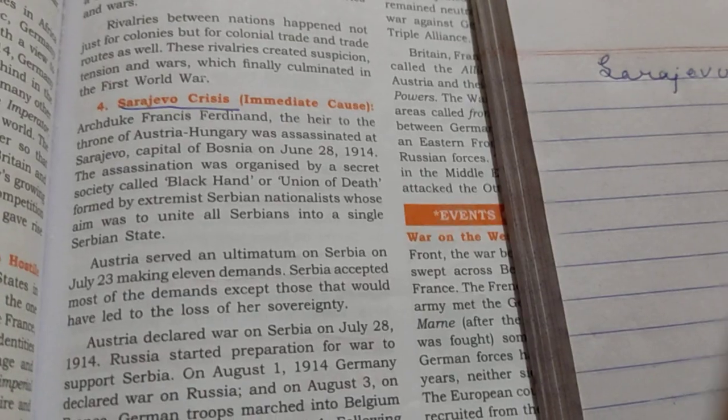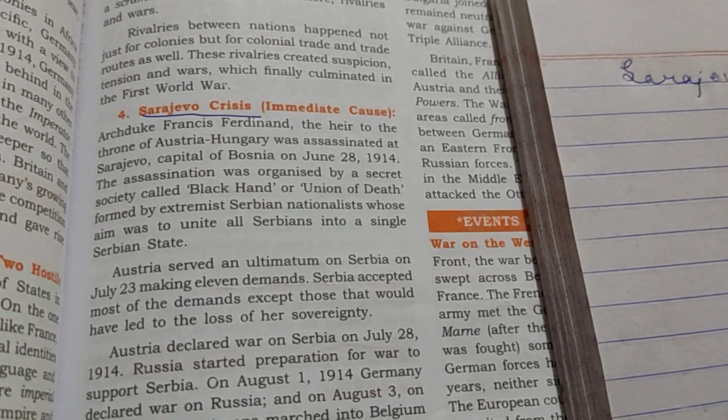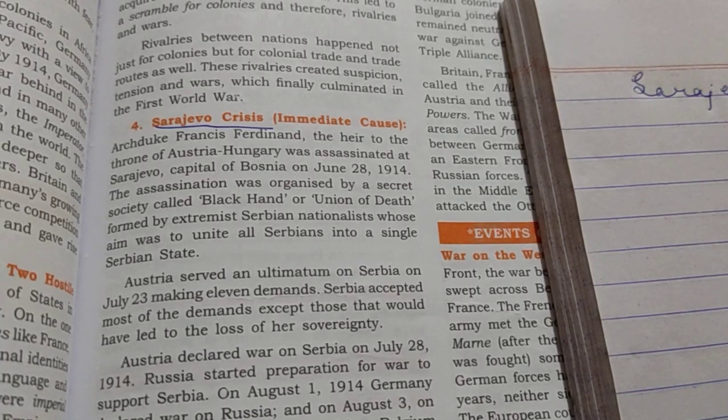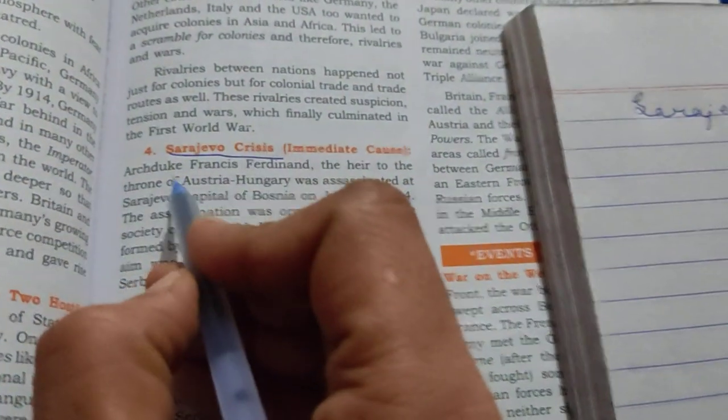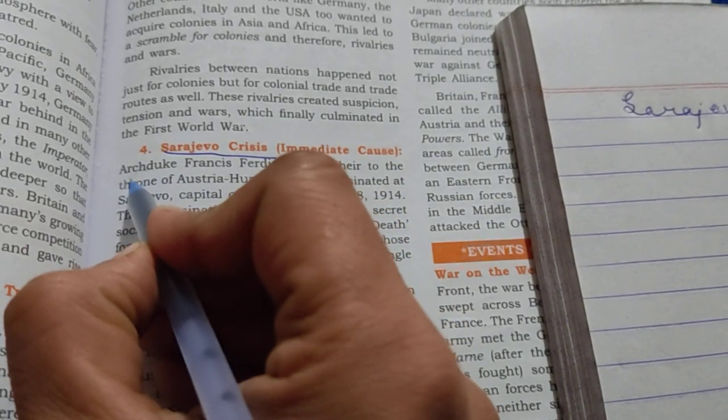Sarajevo, Sarajevo crisis. So we are to describe this incident.